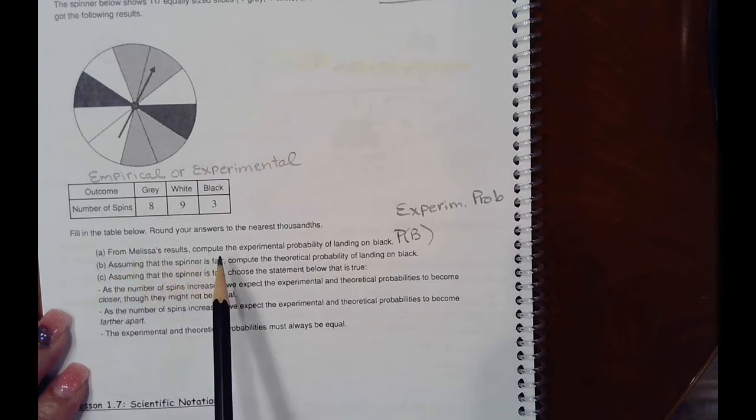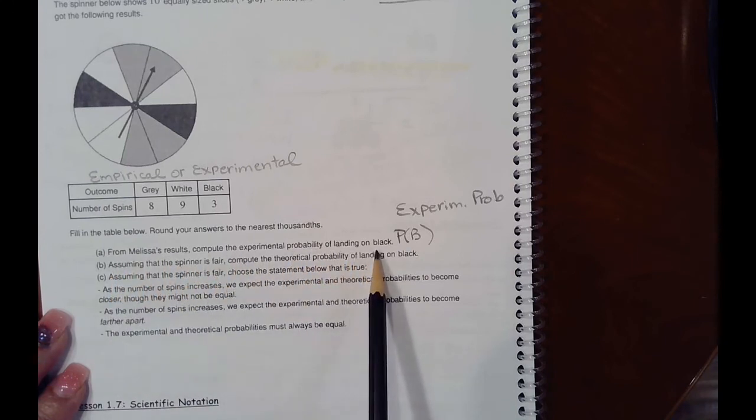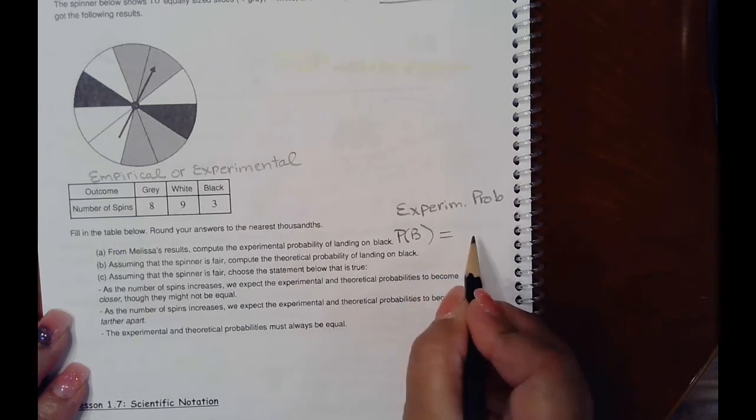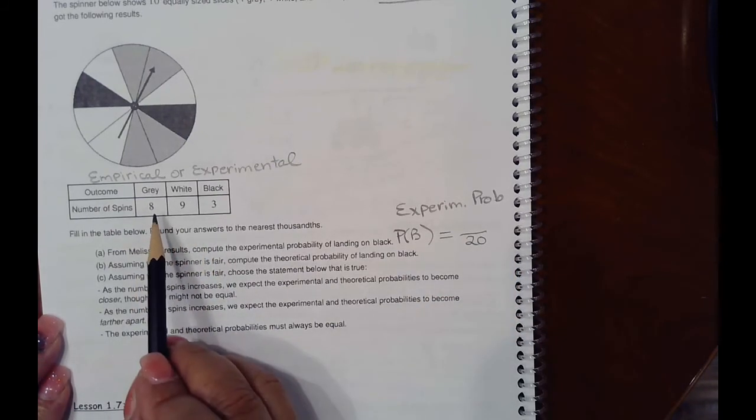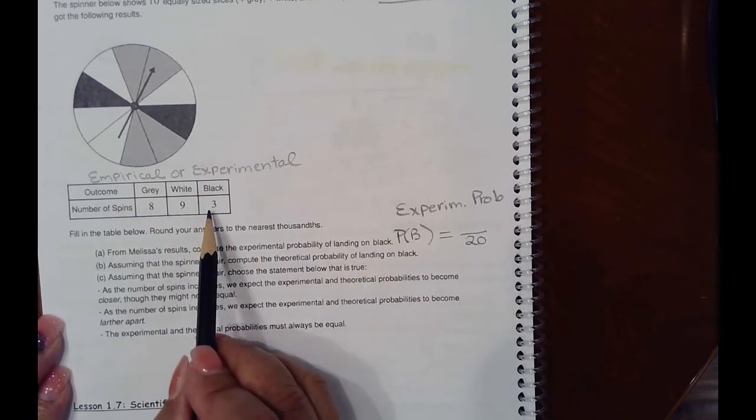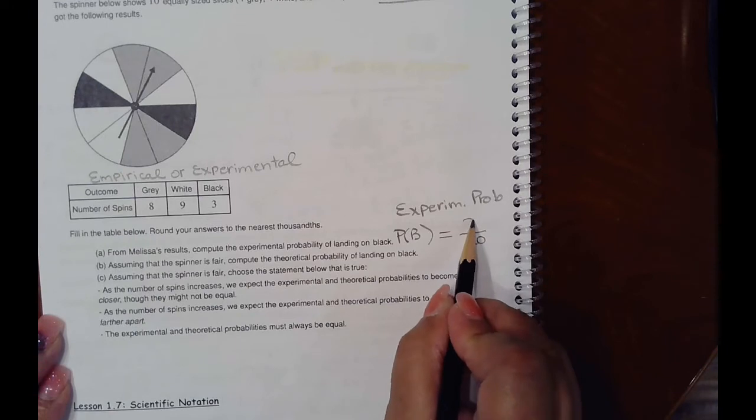From Melissa's results, compute the experimental probability of landing on a black. Well, it was spun 20 times, so that's the total number of outcomes. And then according to the information collected here, we're concerning black, 3 times it landed on black. So that right there is your experimental probability based on this collected data in the table.